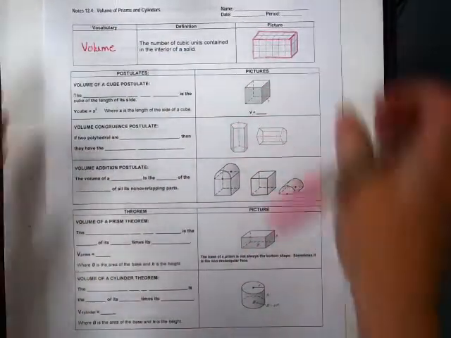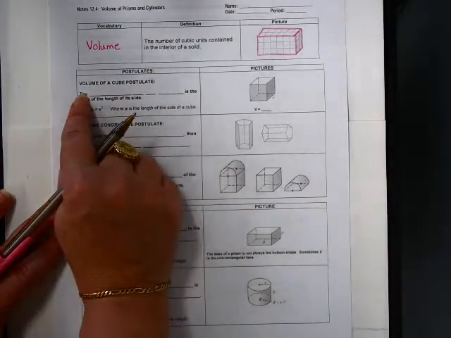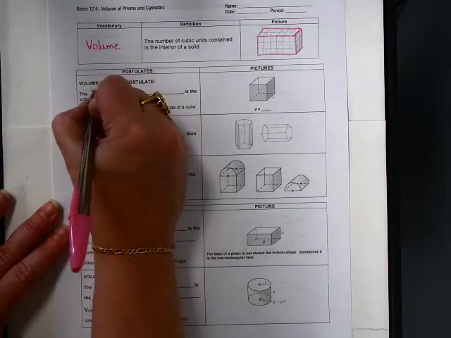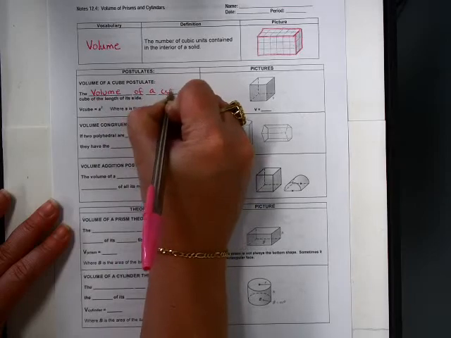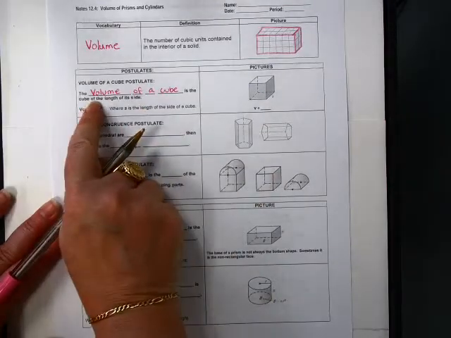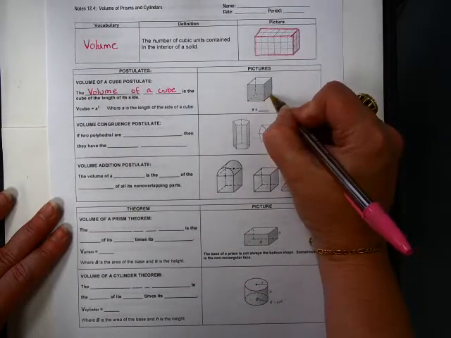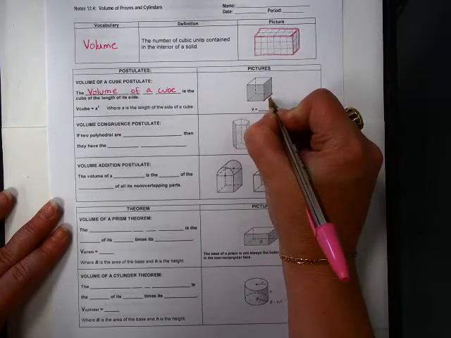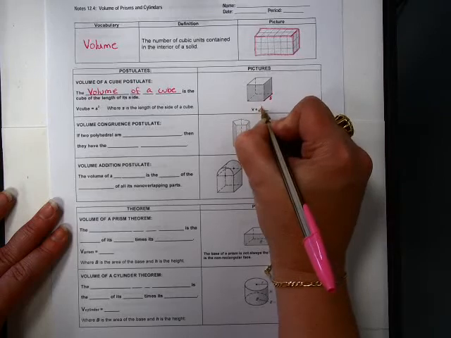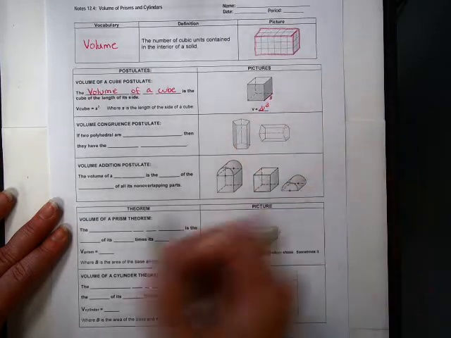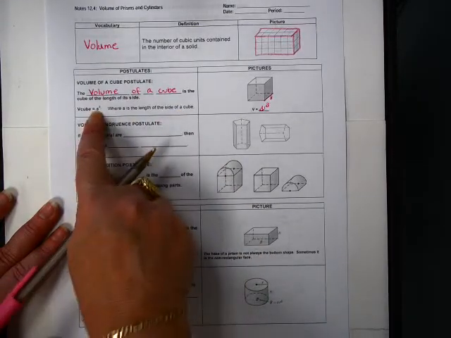Alright, so we have some postulates and theorems that we need to go over. The first one is the volume of a cube postulate. So let's write down the volume of a cube is the cube of the length of its side. Now you probably remember this from 8th grade. You take the length of this side, and that's a little s. And since my s's look like 5s, I'm going to use a cursive letter s to the third power, where s stands for the length of the side of the cube. And it's written here as well.